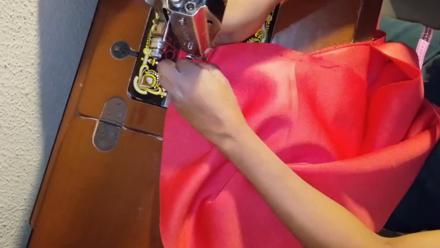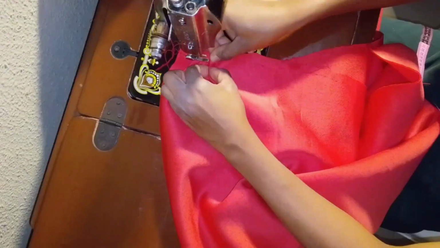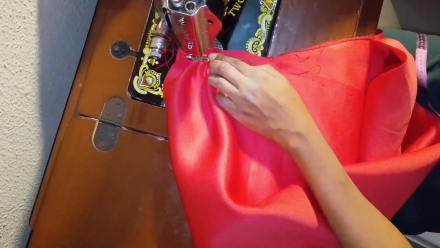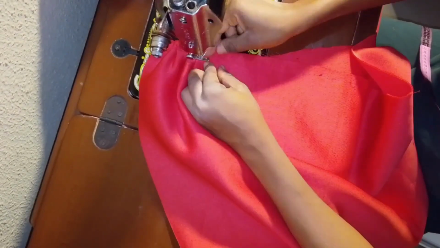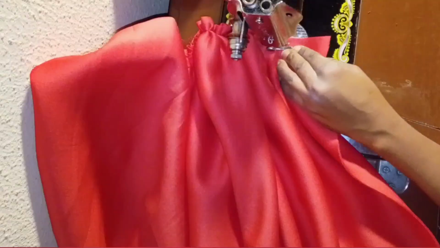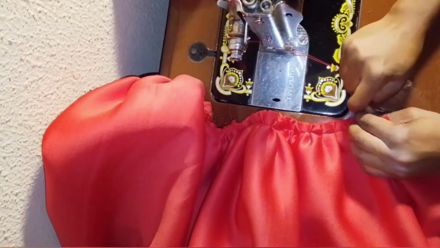Then I'll start pleating. As you can see, I'll be pushing it in gradually. Then I'll be stitching. I'll push in gradually, I'll stitch. And I'll do it all the way to the other side. And I am done stitching down, and this is what I have. You can see how beautiful and neat it is.